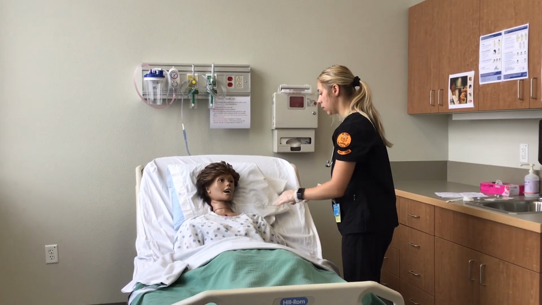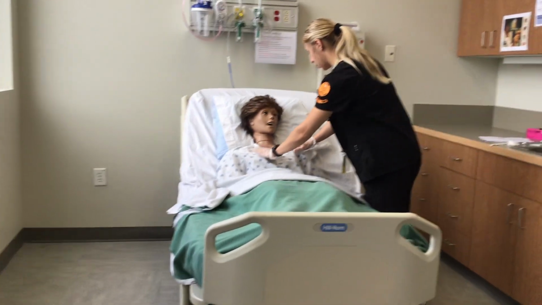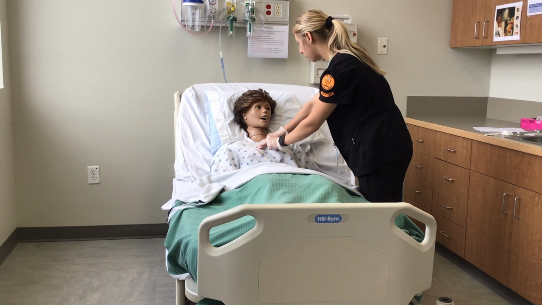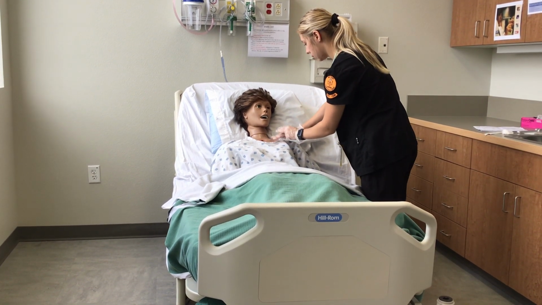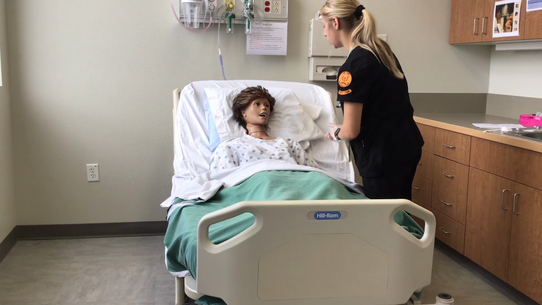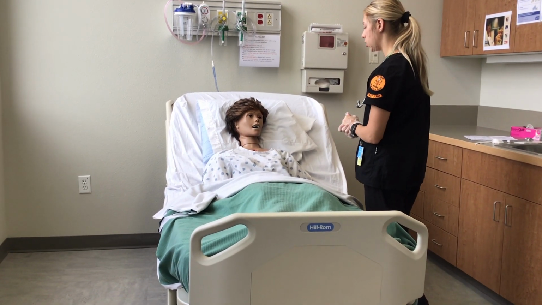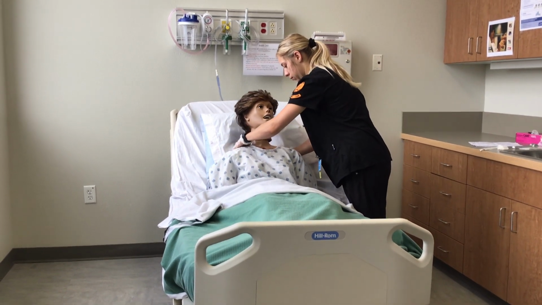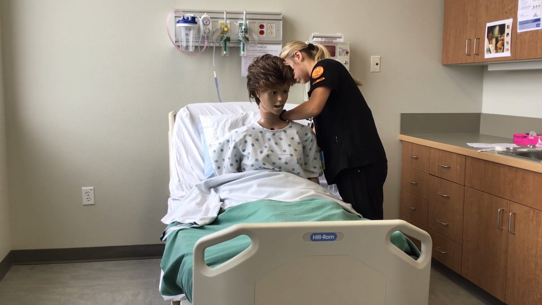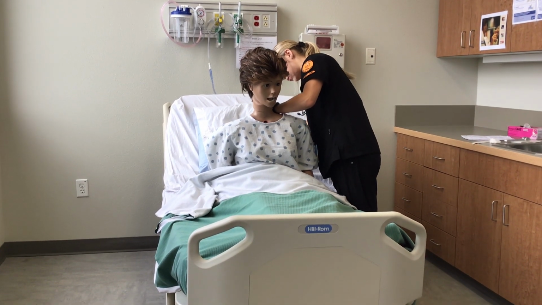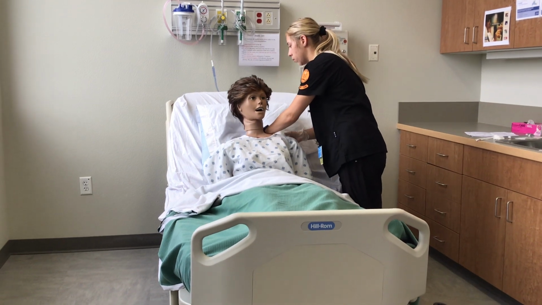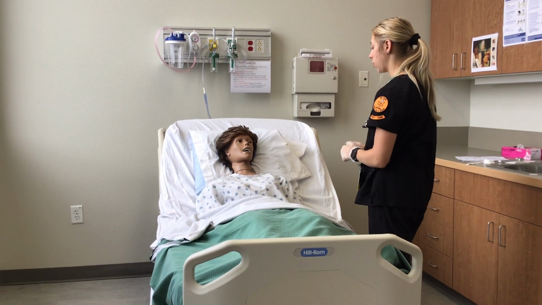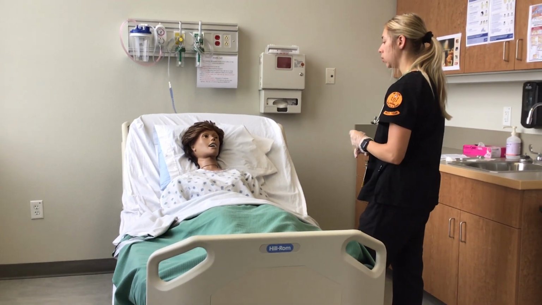So now I'm just gonna touch around. Any pain or tenderness? And now I'm gonna tap. Any pain or tenderness? The patient states no pain or tenderness with palpation or percussion. I'm now going to do the same to the back side. Any pain or tenderness? Patient states no pain or tenderness with palpation and percussion. My patient's thorax is symmetrical and full.